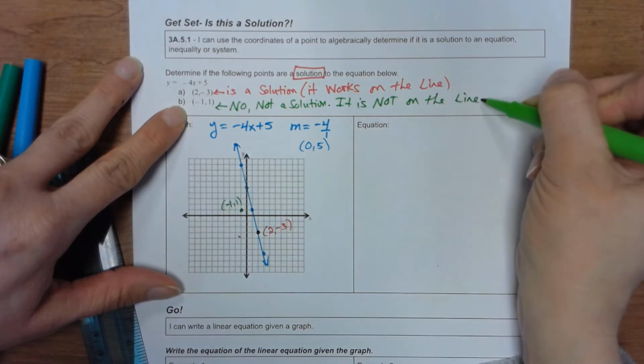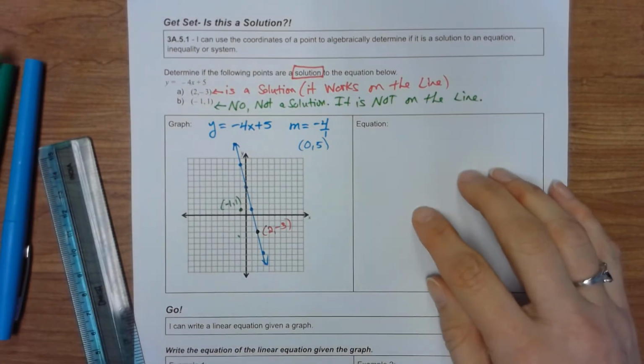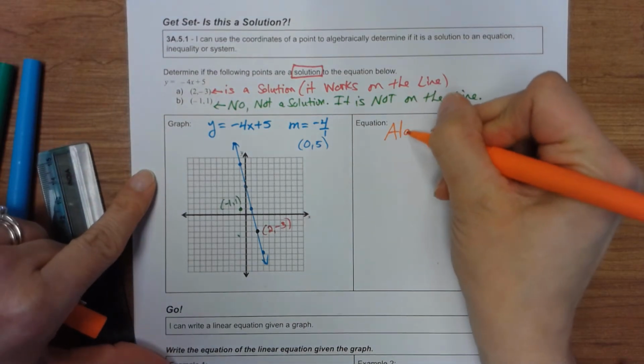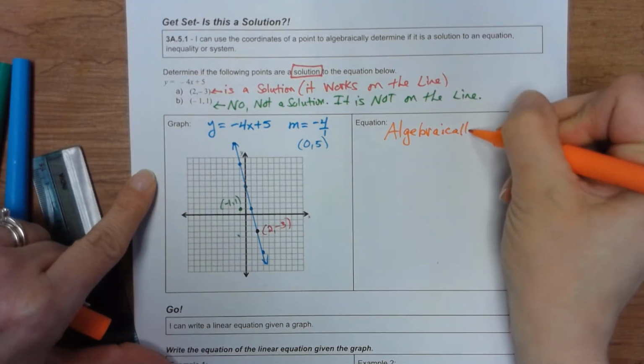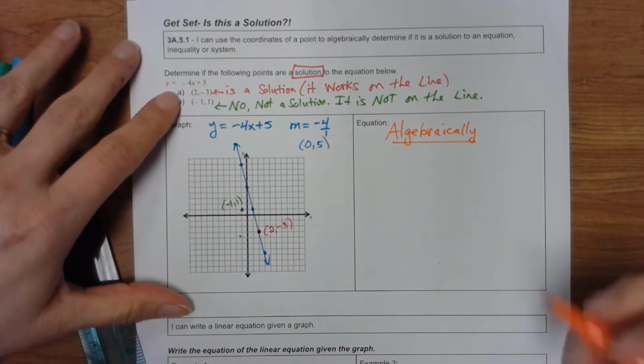Now, one of the things that I want to make sure that I do is have graph paper handy so I can graph the line. But there's another way to do it, and that would be algebra. So algebraically, how could I determine if a point is a solution?